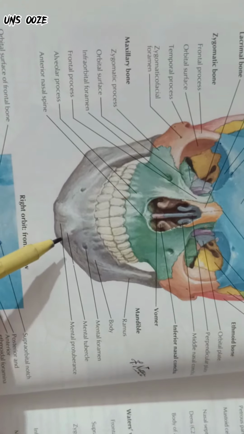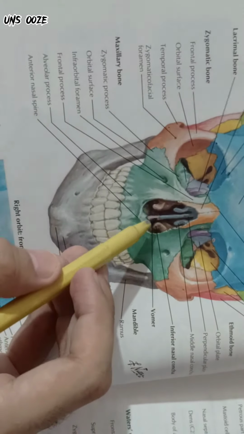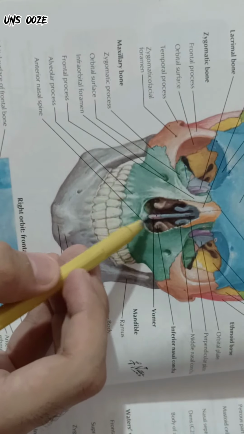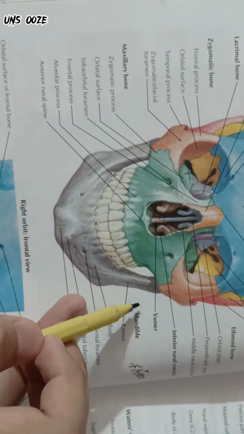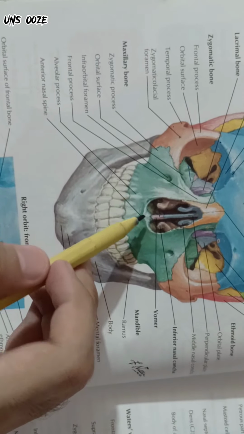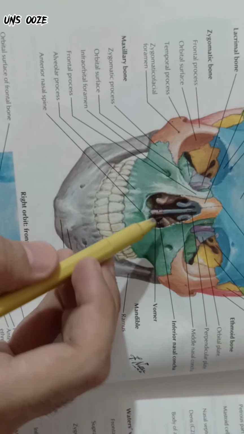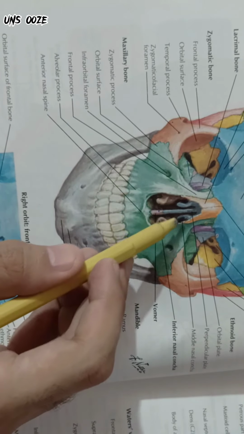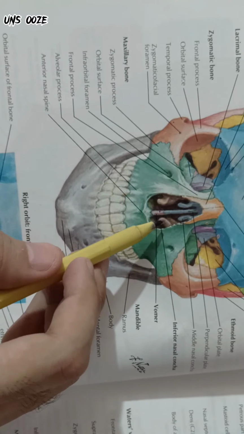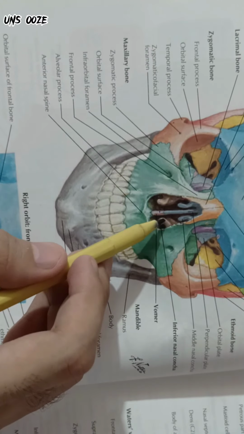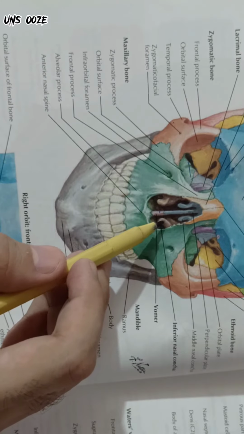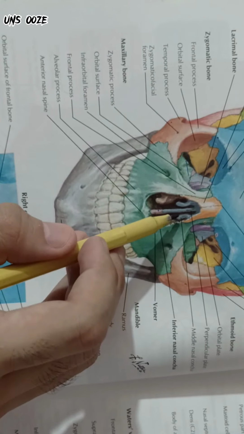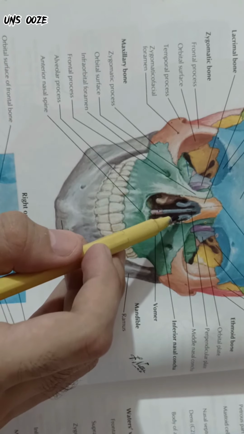So here we talk about mandible: ramus, body, mental foramen, mental tubercle, and between the mental tubercles is the mental protuberance. Okay, this pinkish bone inside the nose is known as vomer. This is vomer bone. And inside the nose you see these processes. So these are nasal concha, and this is inferior nasal concha, and this is middle nasal concha.